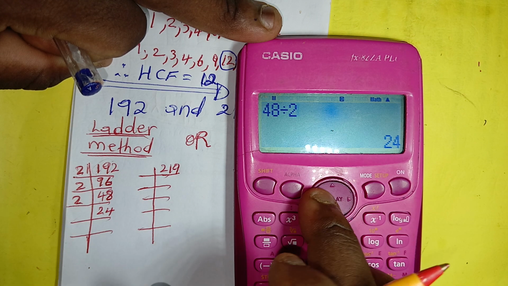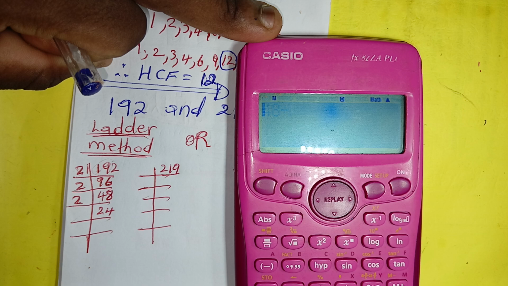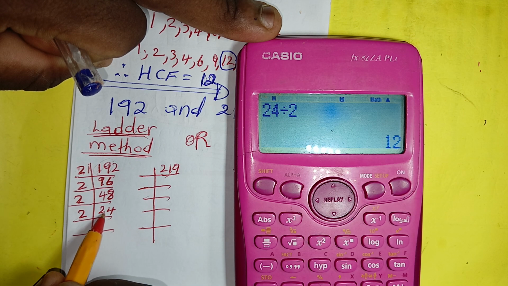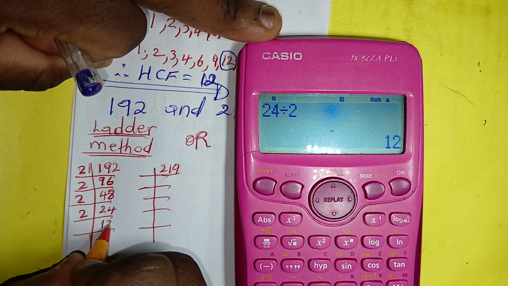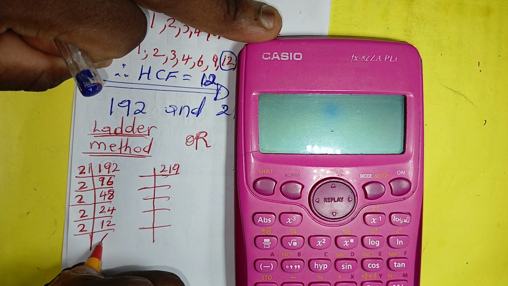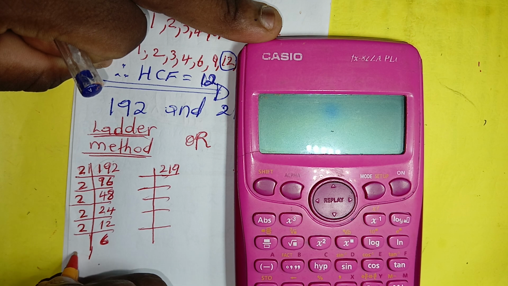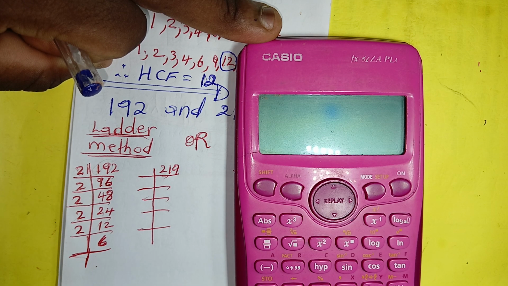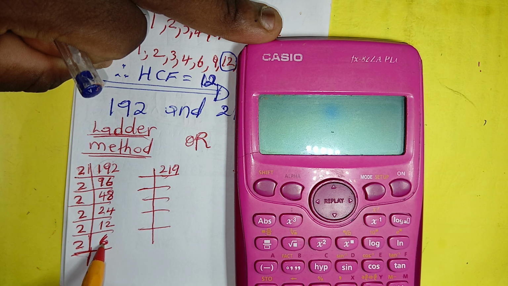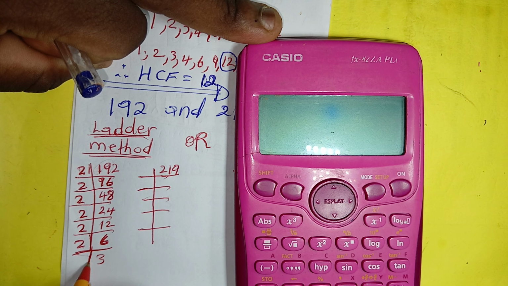Do you see? So let's try 24 divided by 2, meaning that also 2 can be divided on 24 by 12 times. Even 2 can be divided on 12 by 6 times. Do you see? And also 2 can be divided on 6 by 3 times.